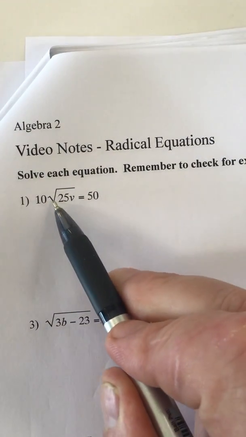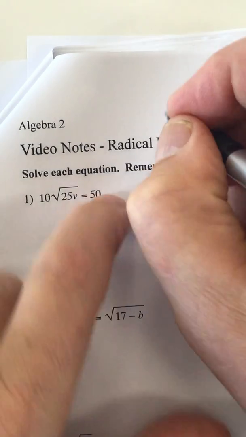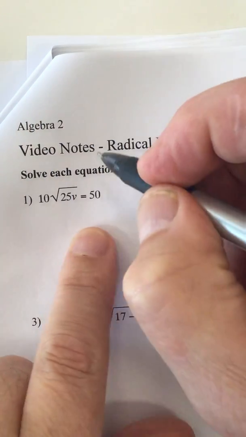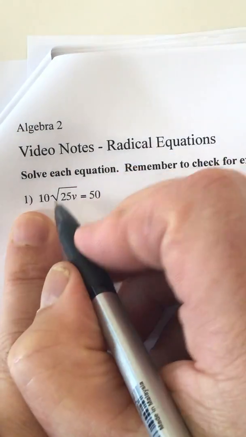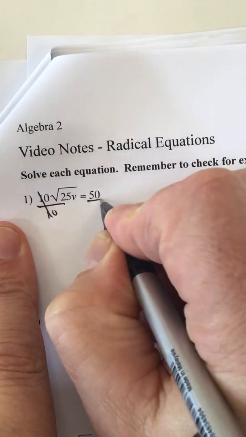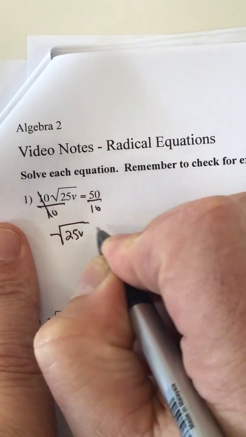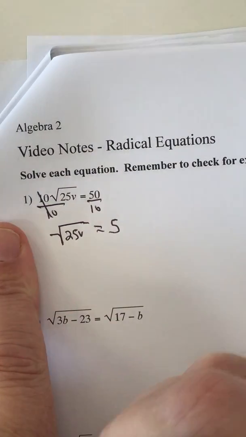Now, when we have a variable that's underneath a square root, remember, we always want to undo this in reverse order of operation, so we do the easiest thing first. So I'm going to divide off the 10 from both sides, so I'll divide by 10 to get rid of that. So really we have the square root of 25v equals 5.